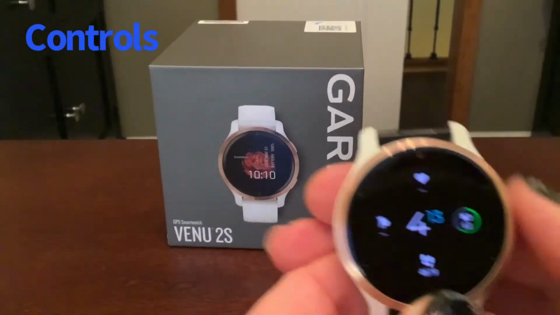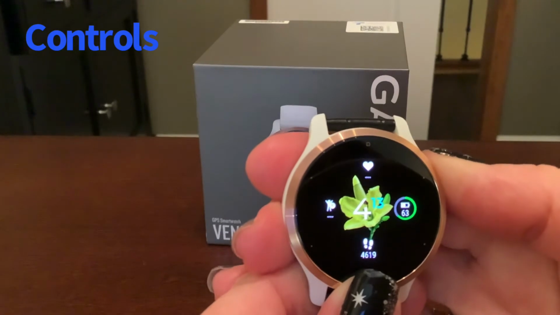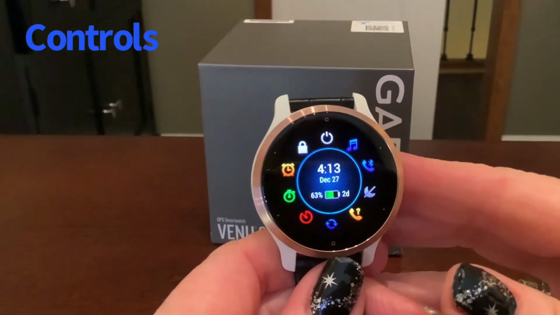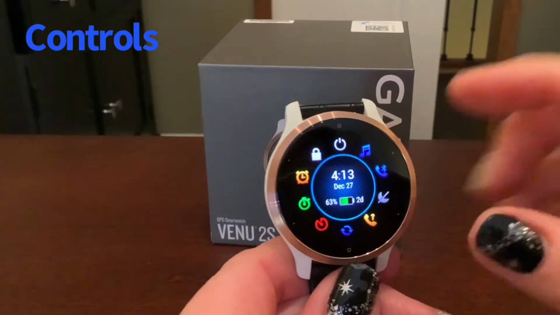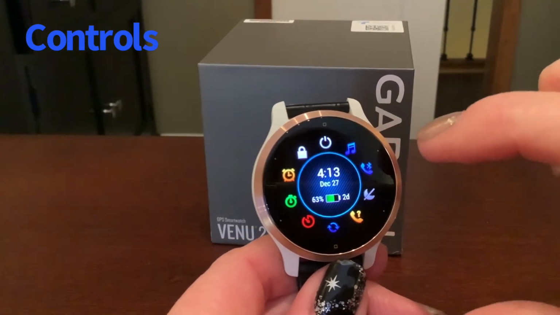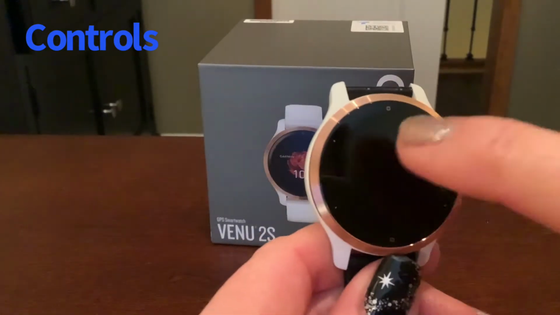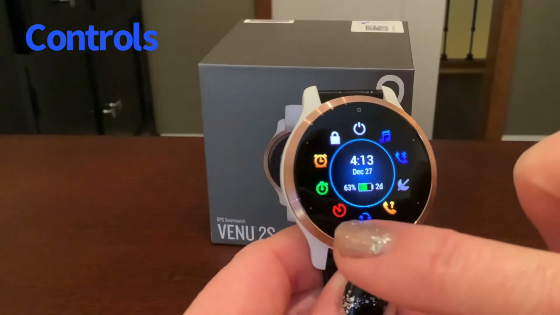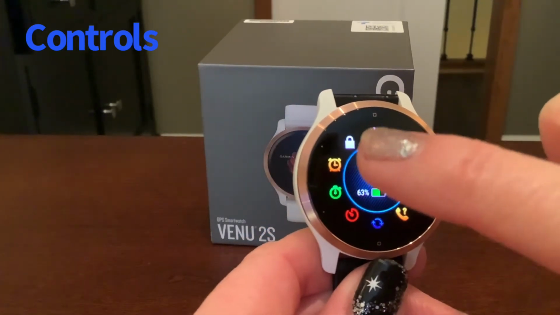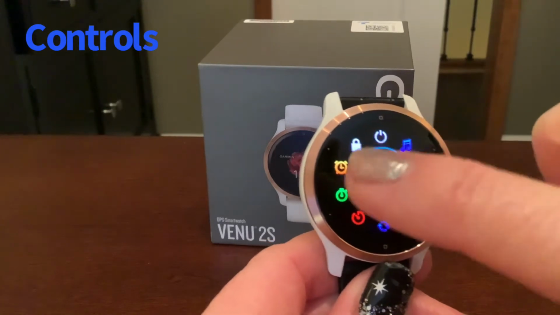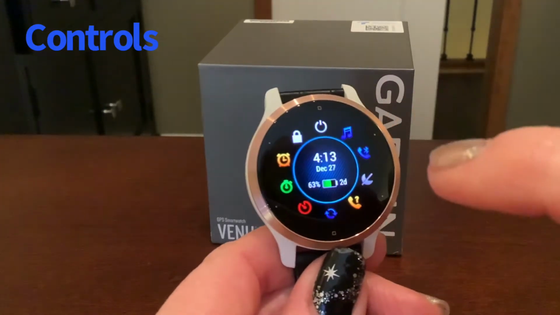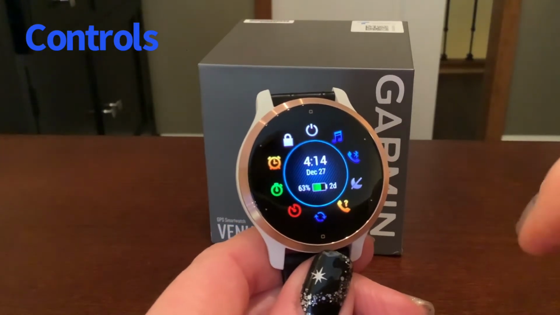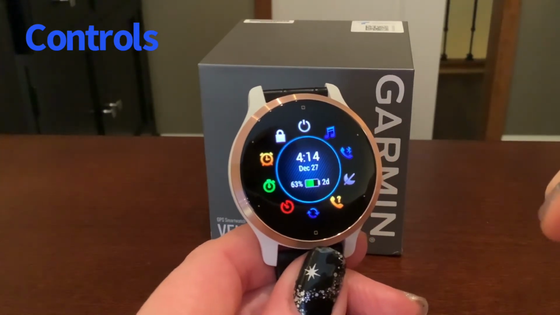To get to your control screen, you want to do a long press on the A button, and this shows me different controls. I've got music, the Bluetooth, do not disturb, find my phone, sync, lock the screen, power off, alarms, and then there's a stopwatch and a timer. It also shows approximately how much battery I have left and how many days I have left.